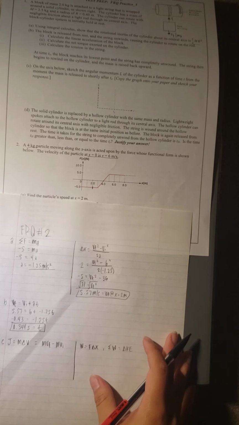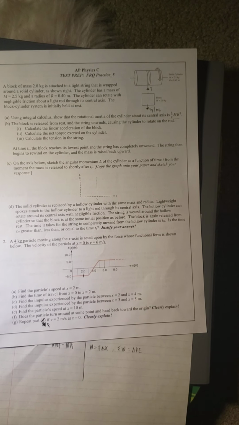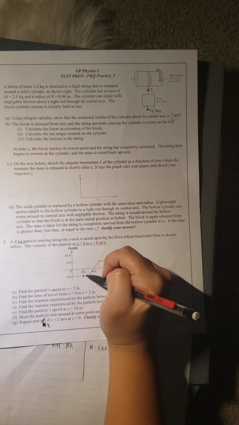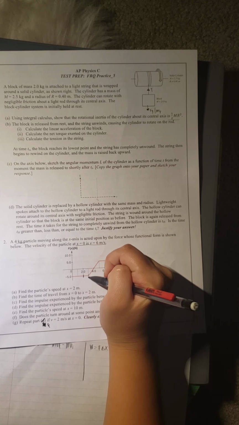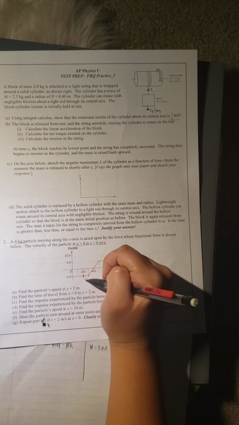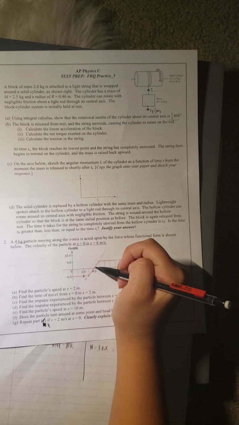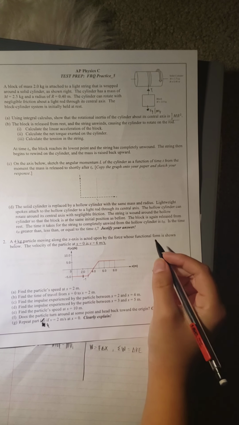Let's go ahead and do that. The way we're going to do that is you find the area of the graph. From here to here is 1 times -5, which is -5. And then area of a triangle, base times height over 2.